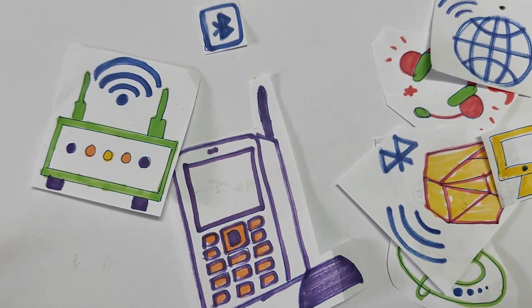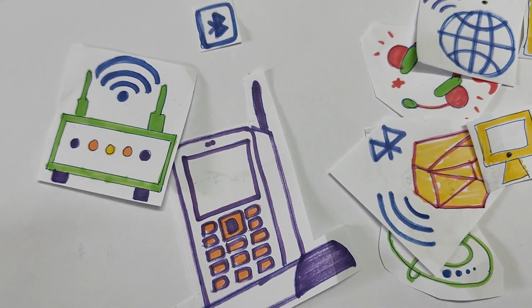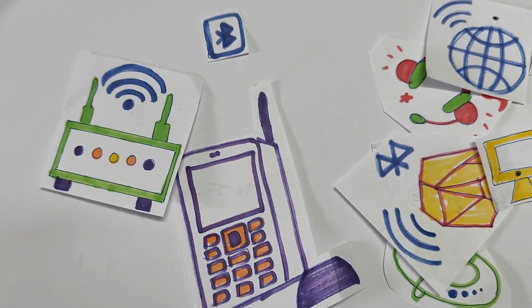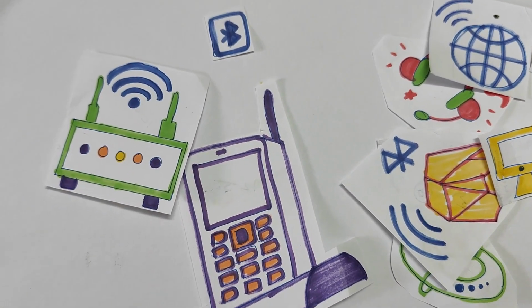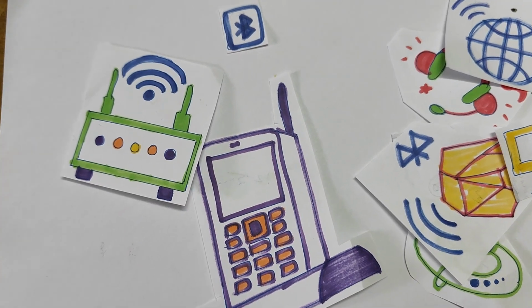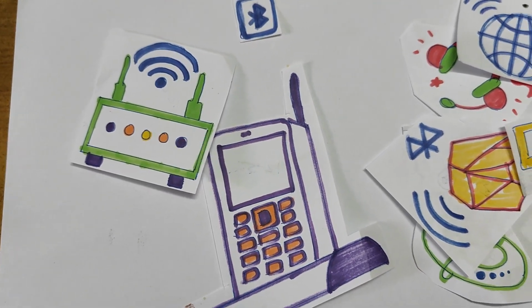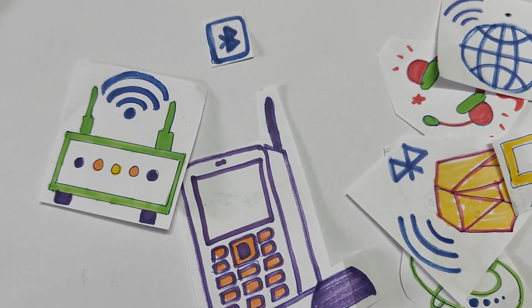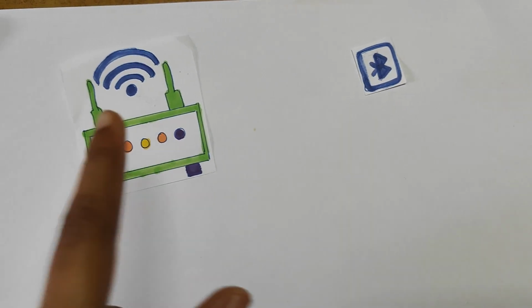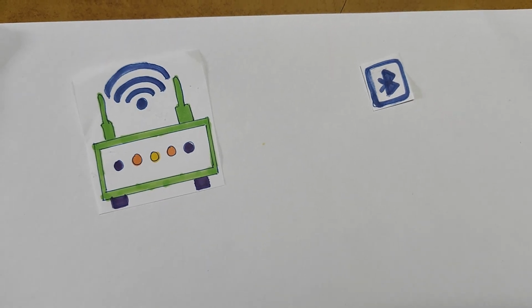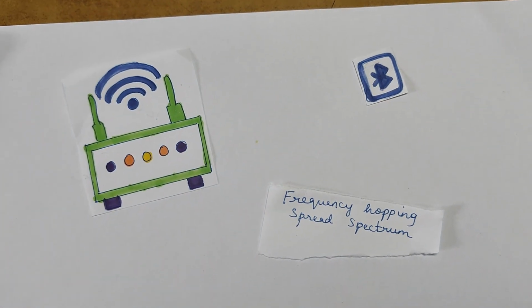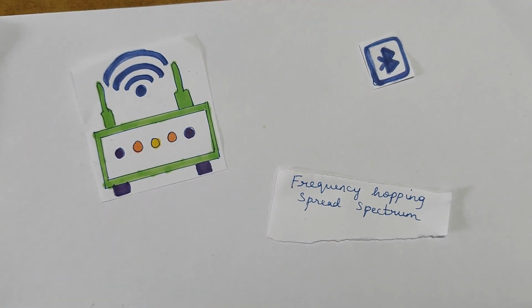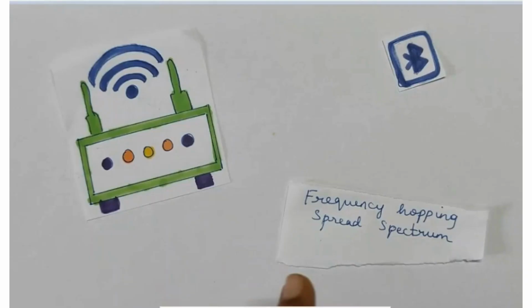This 2.4 GHz band was ideal due to three reasons. The first one is low cost, the second one is low power needs, and the third one is longer range or coverage. So because it is low cost, requires low power, and covers a larger area, that's why this 2.4 GHz was adopted by BT. So if both Wi-Fi and Bluetooth use the same 2.4 gigahertz, won't there be interference? Yes, definitely there will be interference, and that's why Bluetooth adopted something called frequency hopping spread spectrum, because of which interference can be reduced.